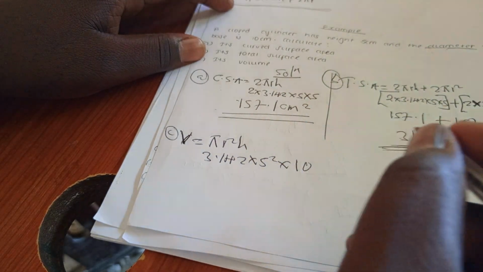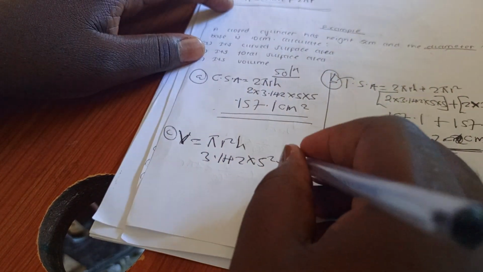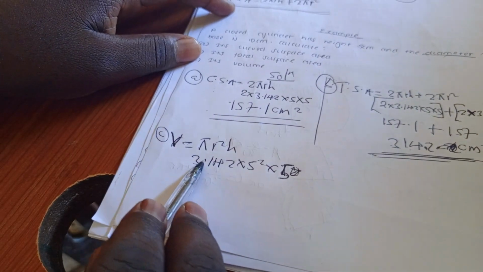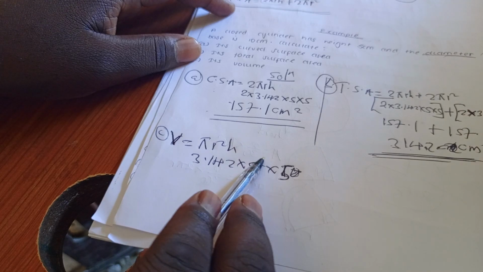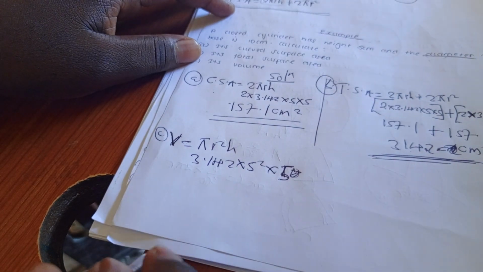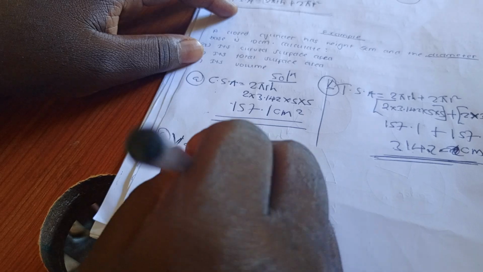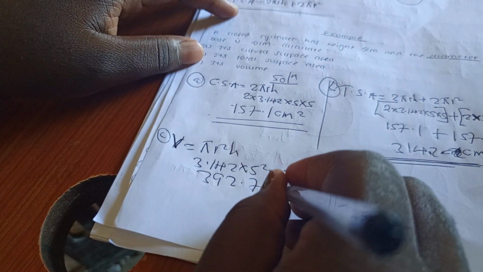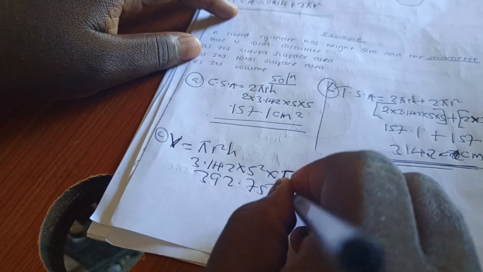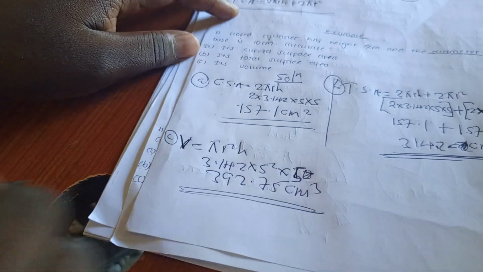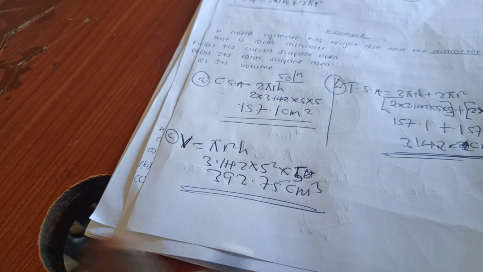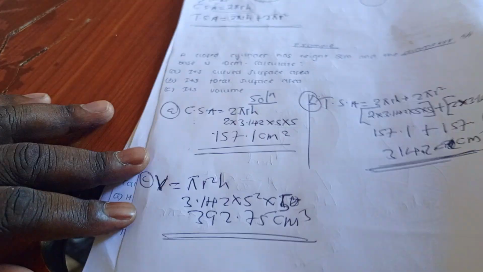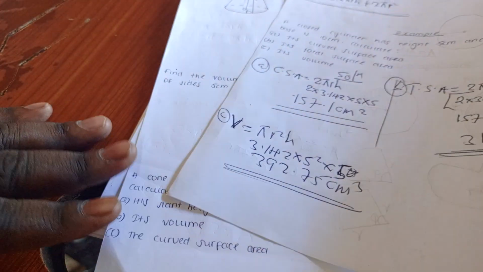No, our height is 5 again. So you multiply 3.142 times 5 squared times 5. What's the answer? 392.75 centimeter cubic. So volume is cubic. This is the final answer for the volume. Hope the solutions are very clear. The handwriting is not very good, I know.